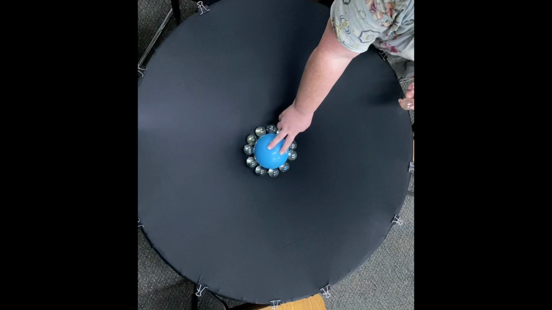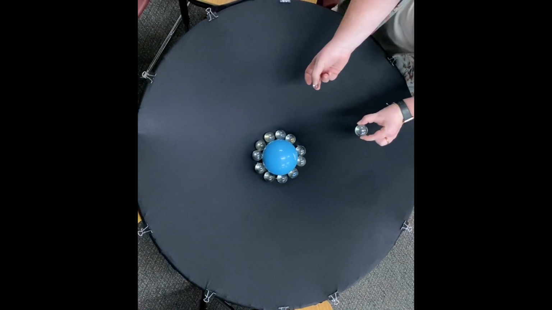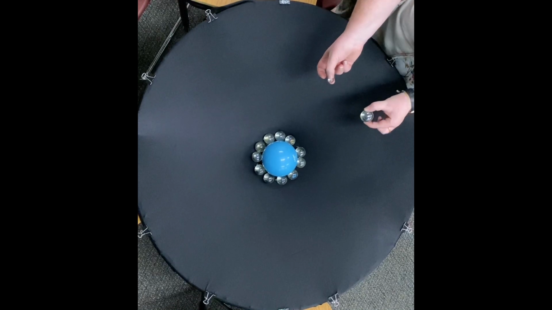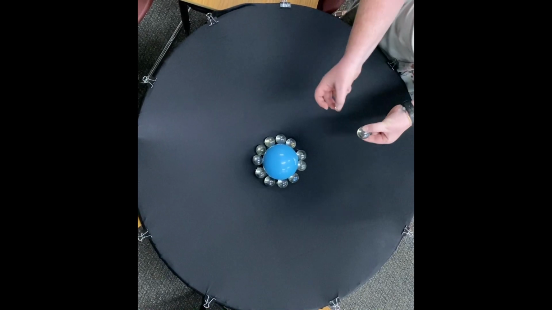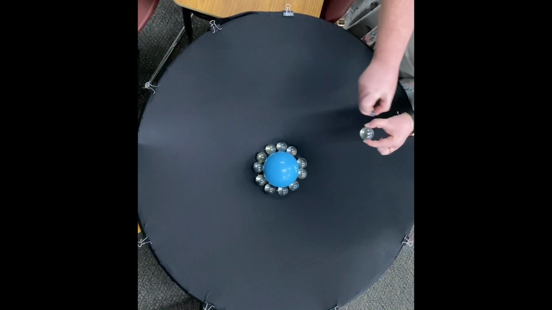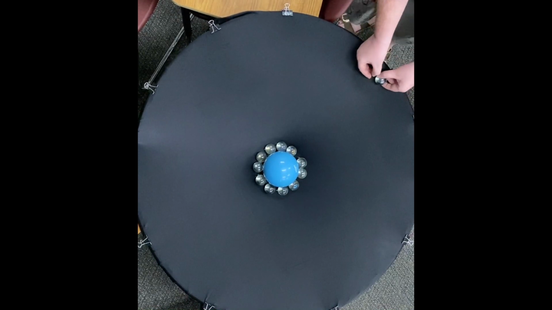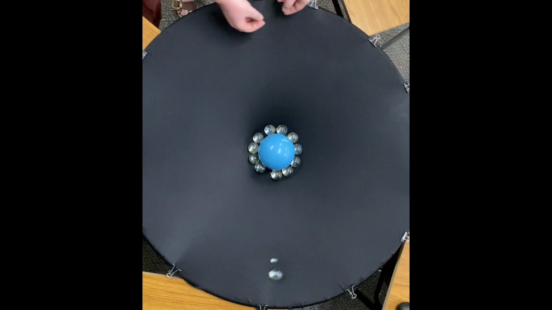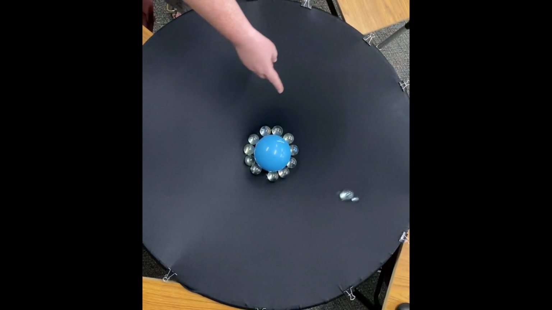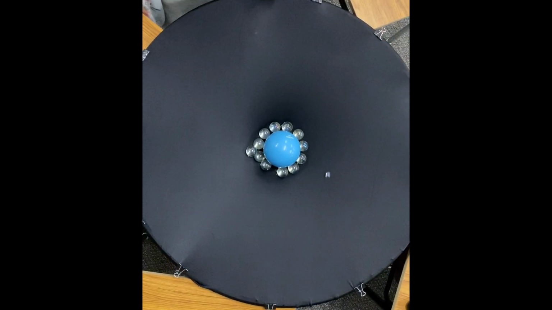Here we are going to use this object with the greatest mass to represent the sun. We've got a smaller one, the Earth, and an even smaller one to represent the moon. Smaller objects are going to orbit larger ones. So the moon is going to orbit the Earth, and the Earth is going to orbit the sun. So let's take a look. So you can see the moon is orbiting the Earth, and the Earth is orbiting the sun. Smaller objects orbit larger ones.